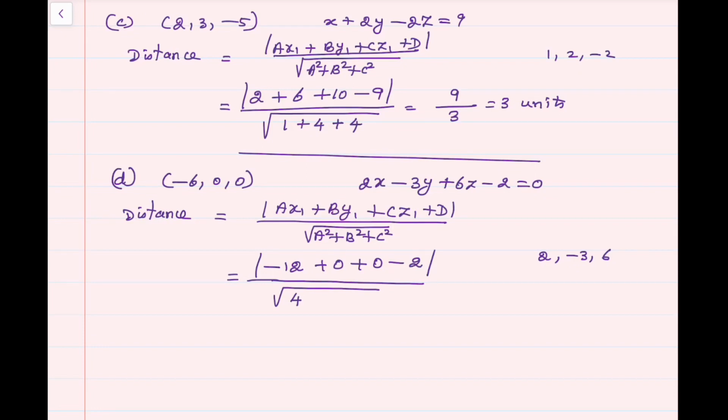So the denominator is root of 2 square plus minus 3 the whole square is 9 plus 6 square is 36. The numerator becomes plus 14 divided by root 49, which is 7. 14 divided by 7 is 2 units.